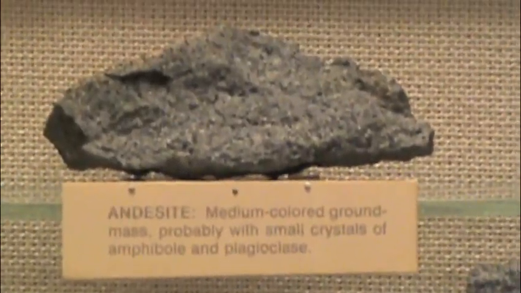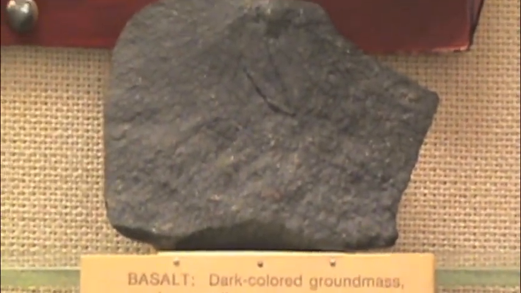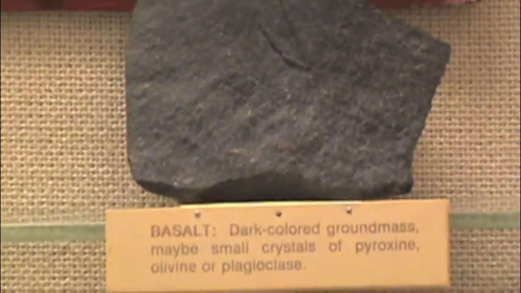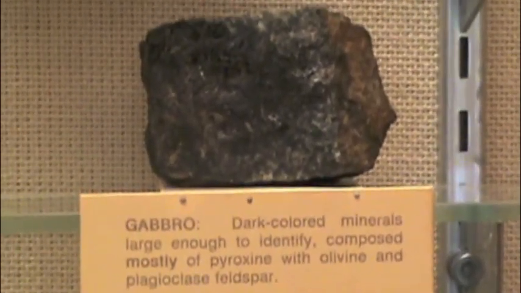Granite. Some andesite. Diorite. Salt. Small crystals, very dark. There's some gabbro, which is also very dark, but it has larger crystals.